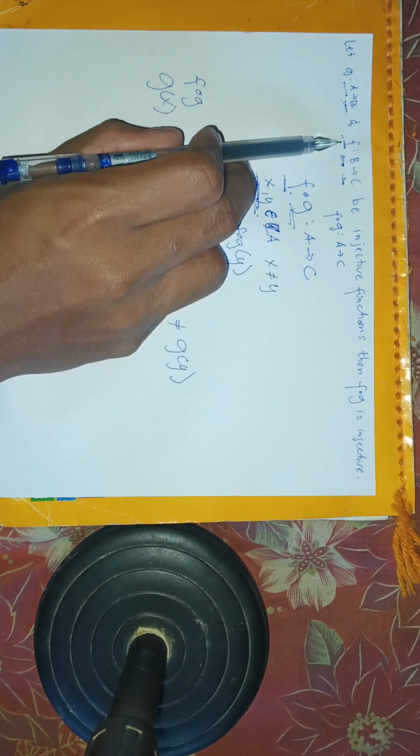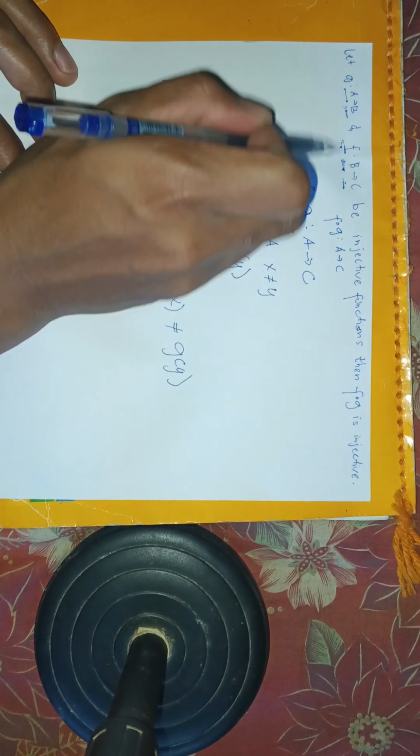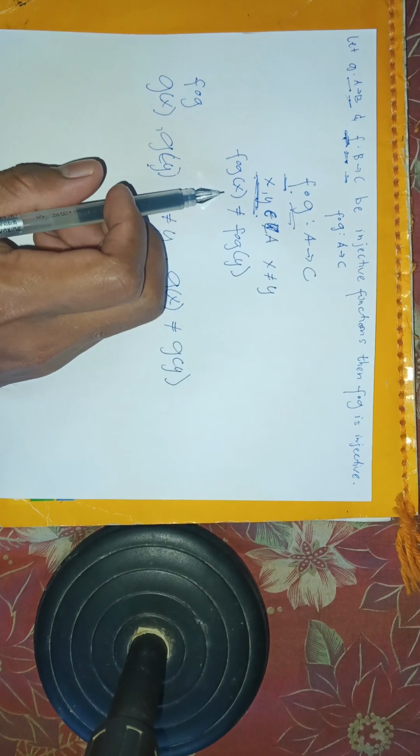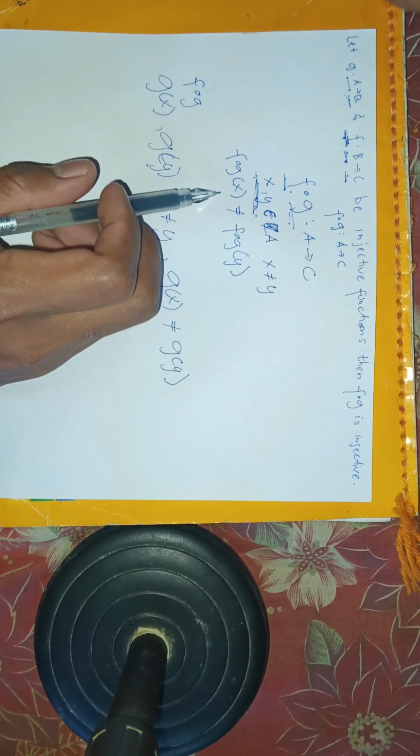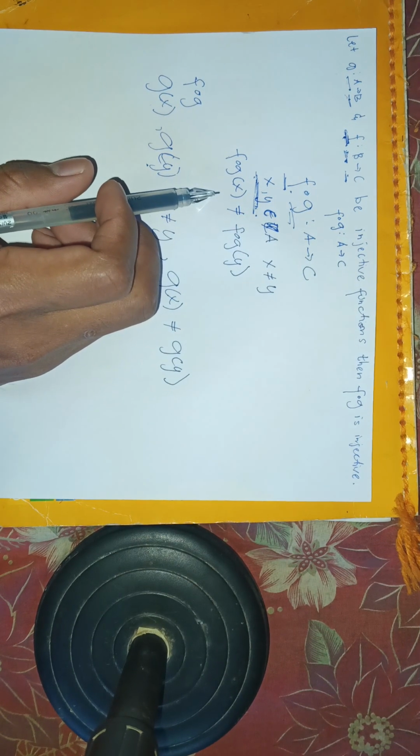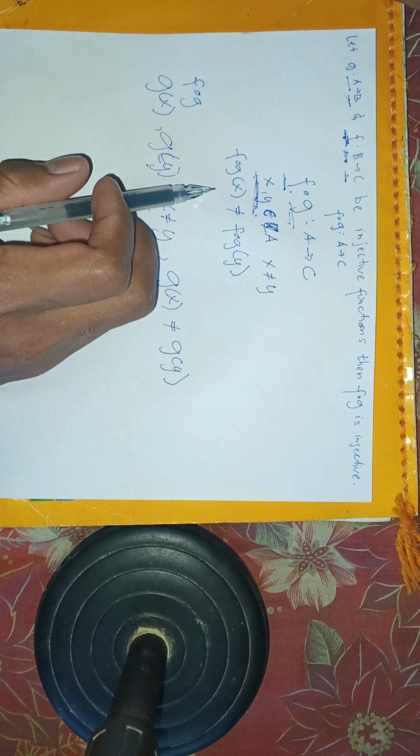Well, since f is an injective function, we know that these two things must not be equal. g of x is not equal to g of y, and we assume that f is an injective function.